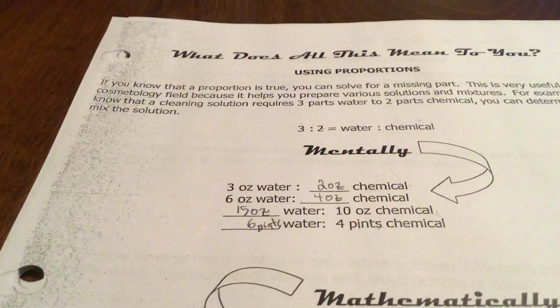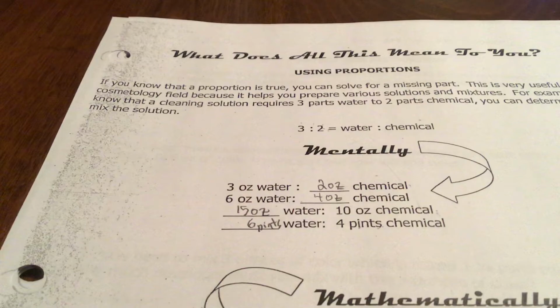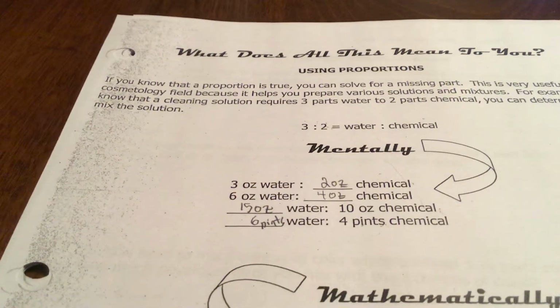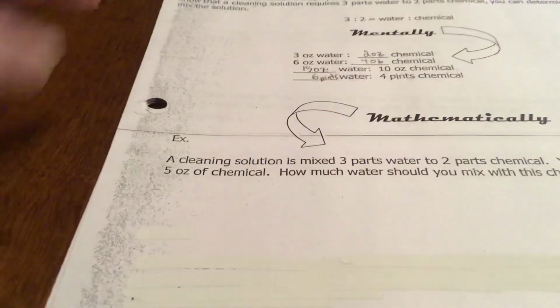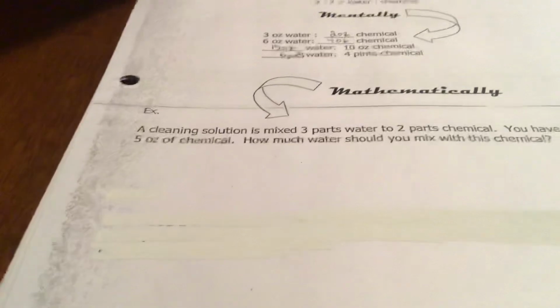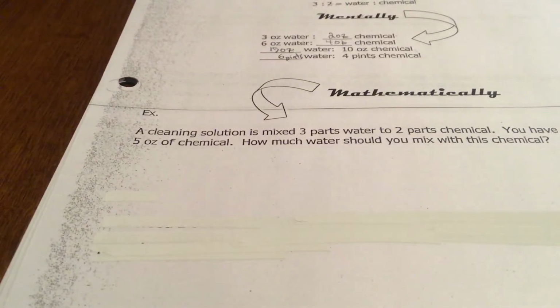That's how Miss Zulik and Miss Zimbati always do it so quick in their heads, because they can see those multipliers, and that's how they're doing their mixing. Plus, they're very, very experienced. Mathematically, I'm going to show you how to do these, so that in case you don't have the mental part in your head, then you can do it the mathematical way.